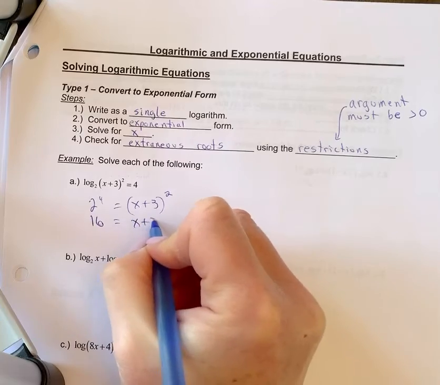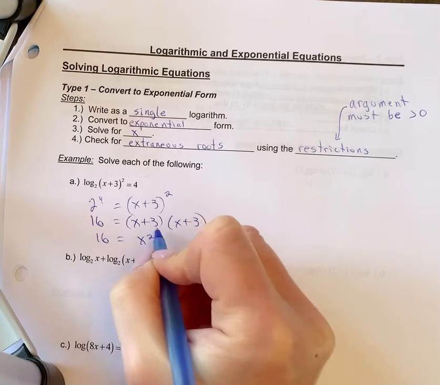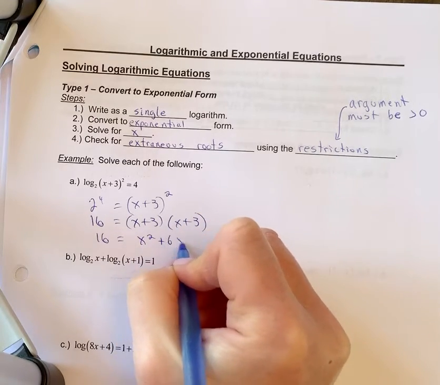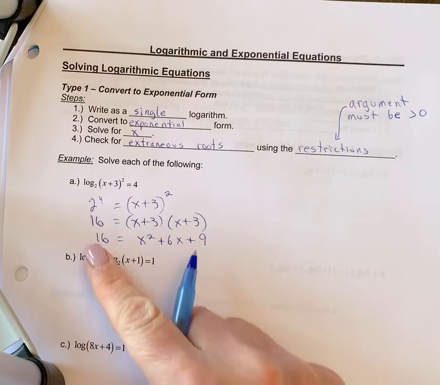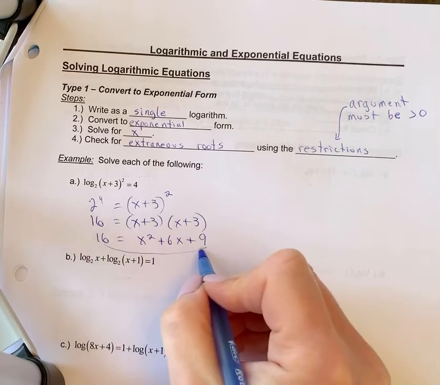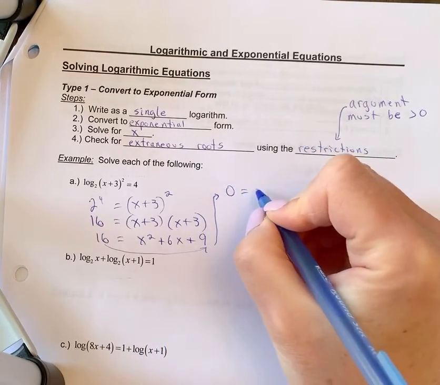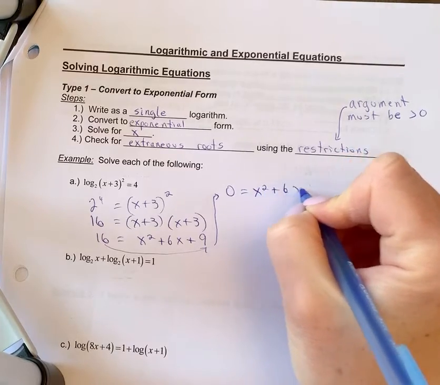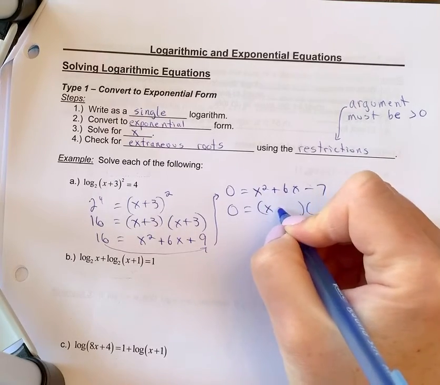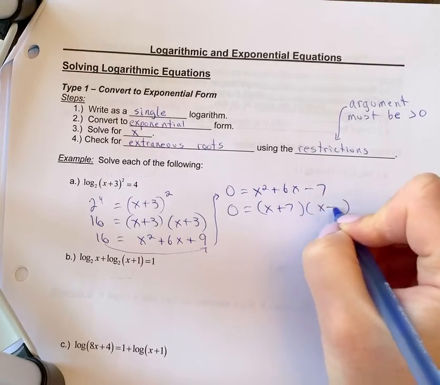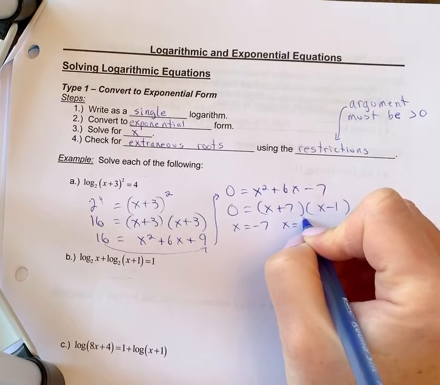(x plus 3) squared, we're going to need to expand so that we can multiply that through. So we're going to FOIL. We're going to get x squared plus 3x plus 3x, which gives me 6x when I combine it, plus 9. Remember, to solve a quadratic equation, you need to set this equal to 0. So I'm going to move this to the other side. I'm going to get 0 is equal to x squared plus 6x minus 7. And I'm going to factor: (x plus 7)(x minus 1). So x is equal to negative 7 and x is equal to 1.